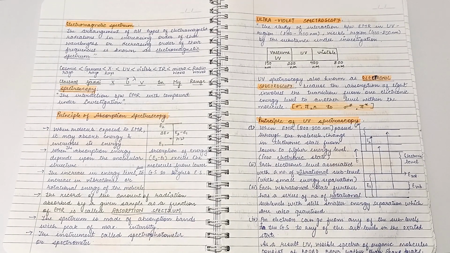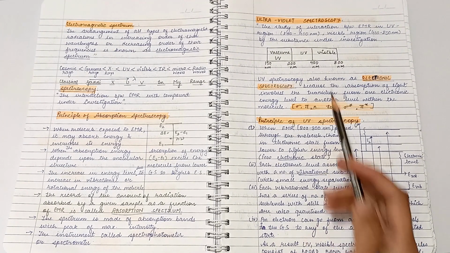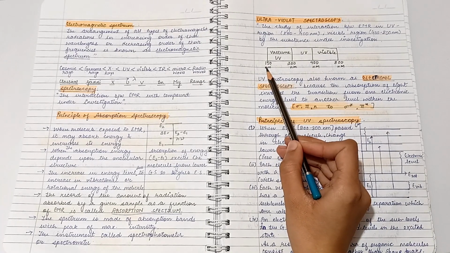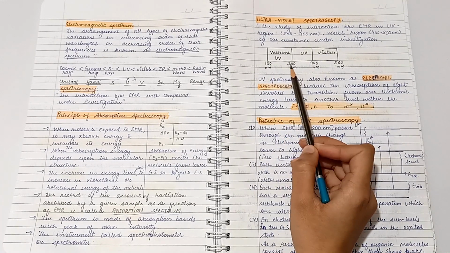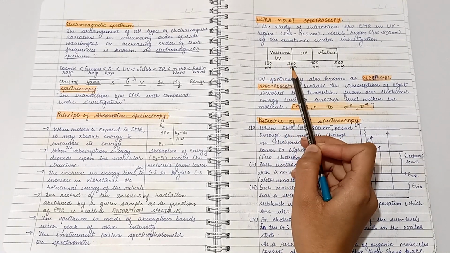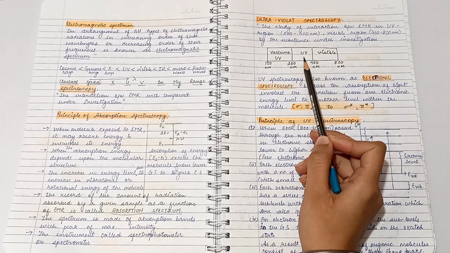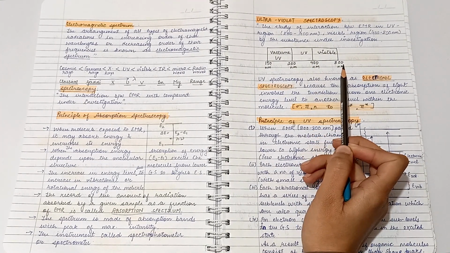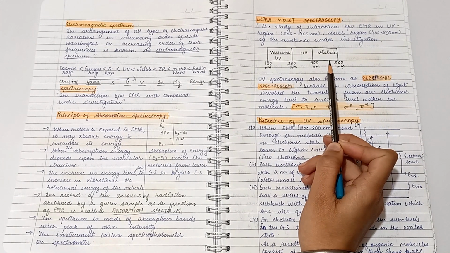So now, the first kind of spectroscopy we are going to study is ultraviolet or UV spectroscopy. The study of interaction between electromagnetic radiation in the UV region and the visible region by a substance under investigation is called UV spectroscopy. Now look at this table. From 150 nanometer to 200 nanometer, we have the vacuum UV region. From 200 to 400, it is the UV region. And from 400 to 800, it is the visible region.